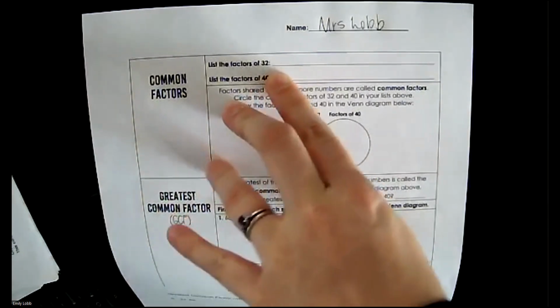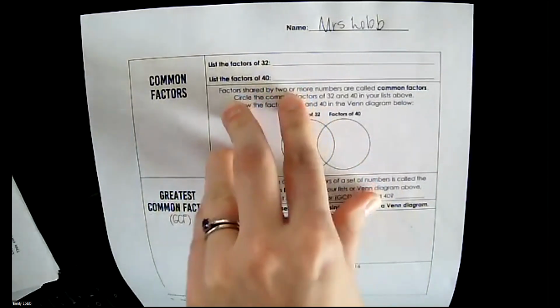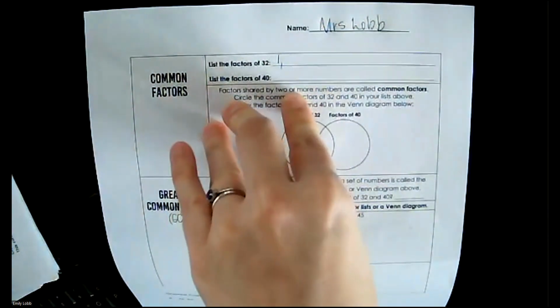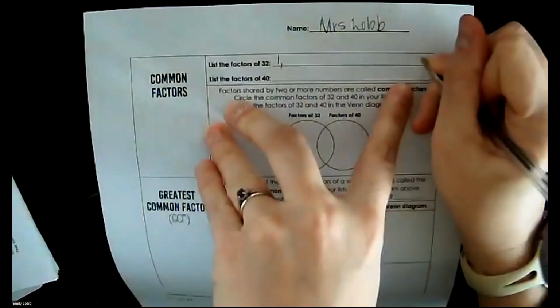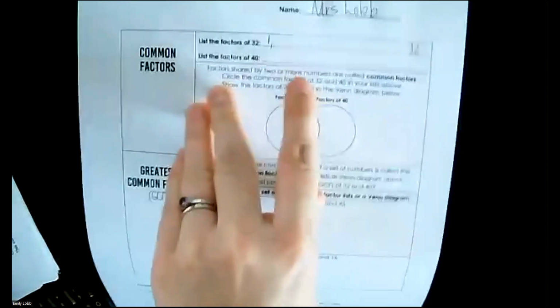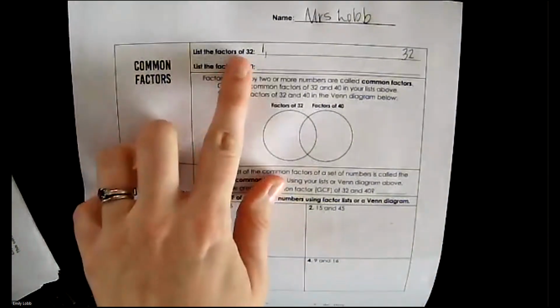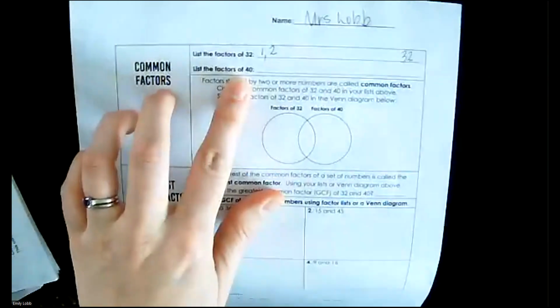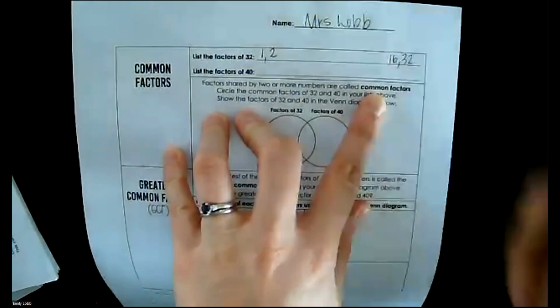So I always start like I'm counting. I ask myself, can I multiply 1 times something to get 32? 1 times what? 1, excellent. So I'm going to put my 32 here because that is my biggest factor. Then I keep counting. What comes after 1? 2. Can 2 go into 32? Yes. 2 times what is 32? 16. So I'm putting a 16 out here.